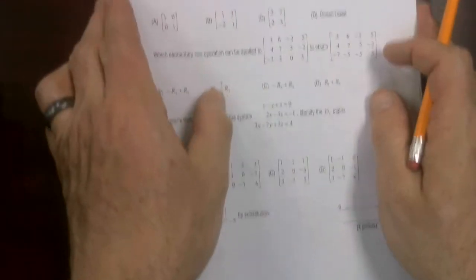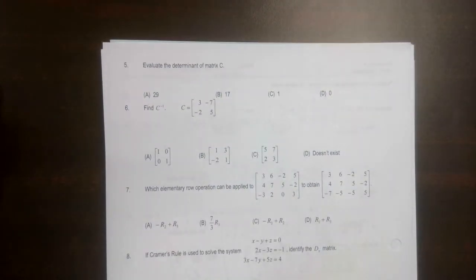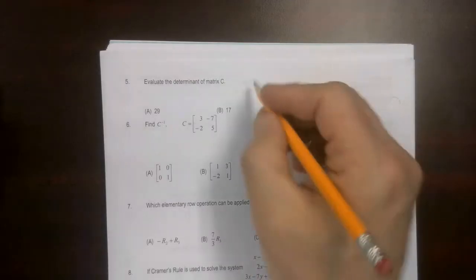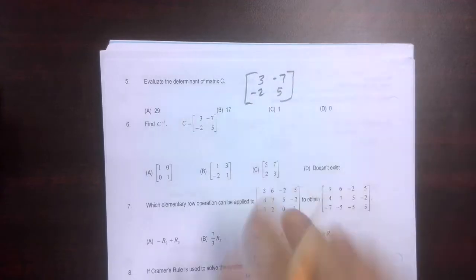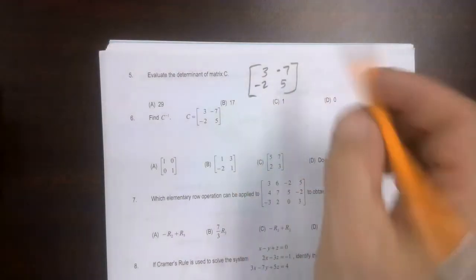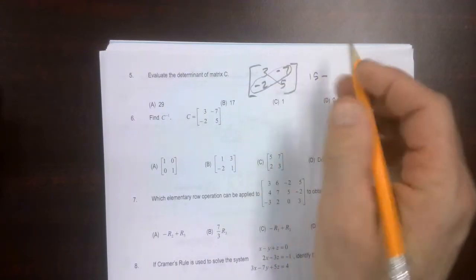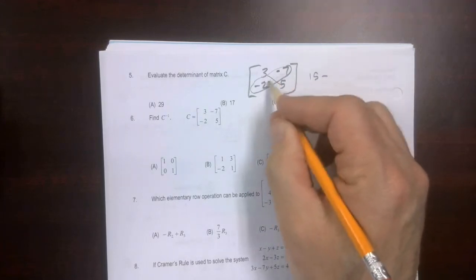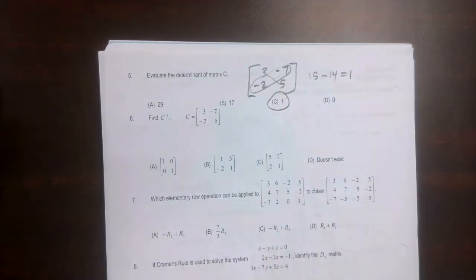All right. Let's go on to number 5. Number 5 says, find the determinant of matrix C. Well, I better transfer this over here. 3, negative 7, negative 2, 5. Let me double check that. 3, negative 7, negative 2, 5. So this is a 2 by 2, so I'm going to multiply that way first. Minus, always minus. That'd be positive 14, because a negative times a negative is positive. 15 minus 14 is 1. It's got to be C.